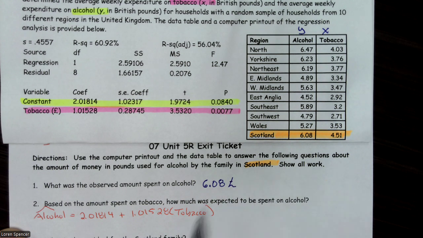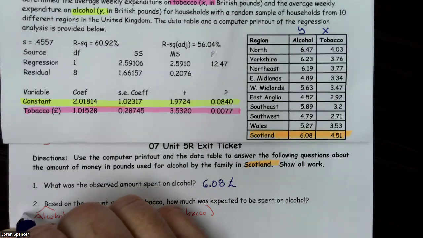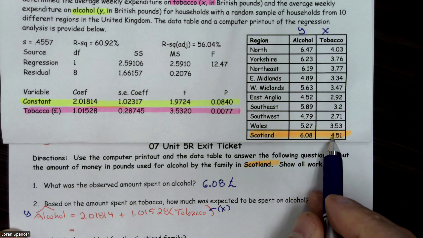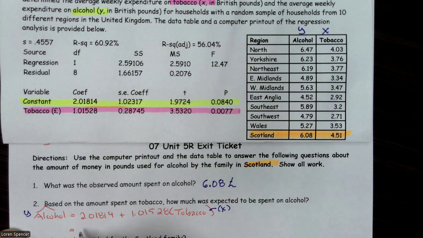All right, so we know that we're looking at Scotland and we know we have to plug in the X because remember, this is my Y value and this is my X. So we're going to be plugging in 4.51. So we're going to have 2.01814 plus 1.01528, plugging in the 4.51.